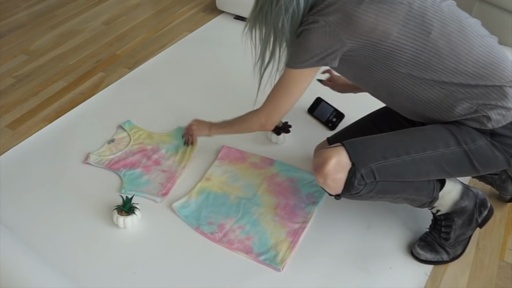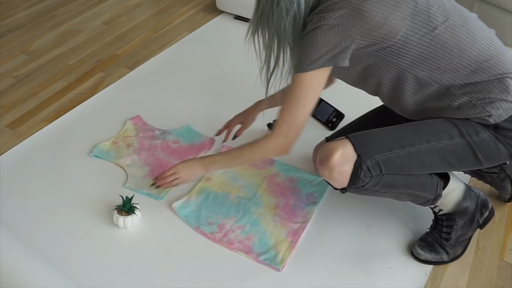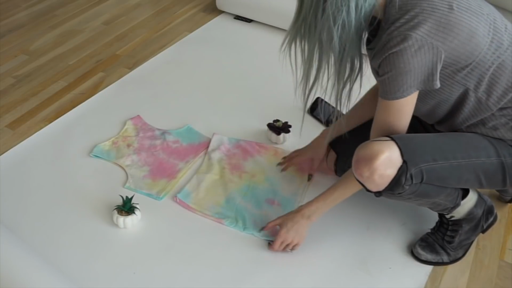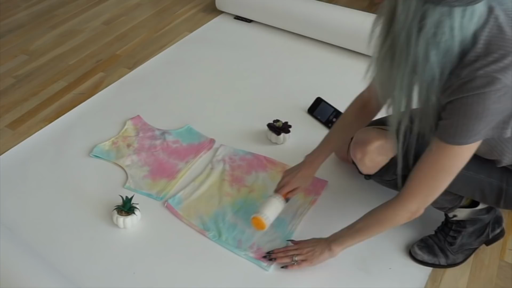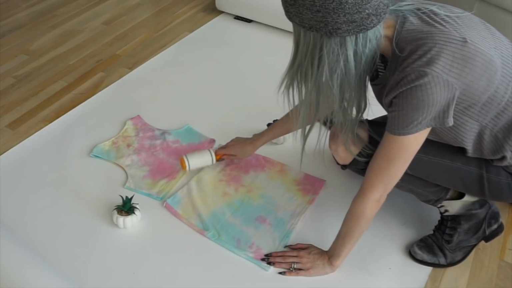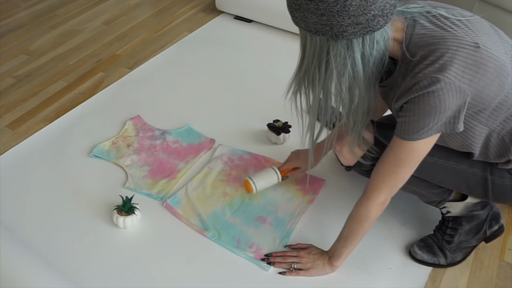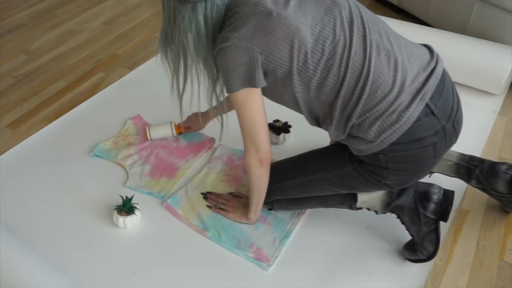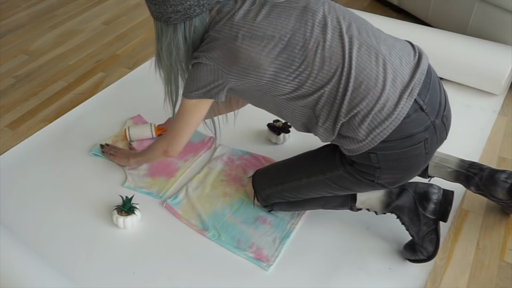I also make sure I have a lint roller or a sticky roller at hand. If you guys have pets or you just have hair everywhere like I do, you want to make sure you get any hairs or little strings off of the item because those will totally show up when you are shooting it. So from there, I'm taking multiple photos of the front, multiple photos of the back.